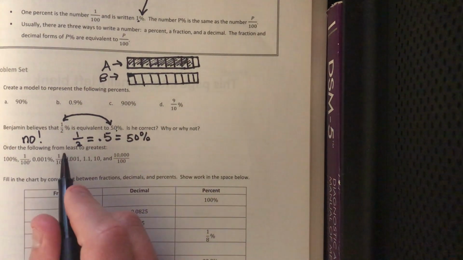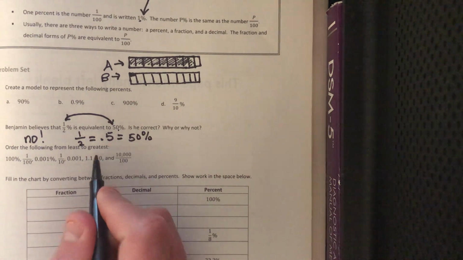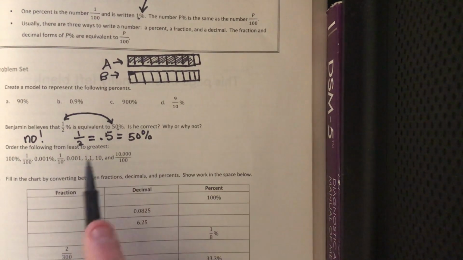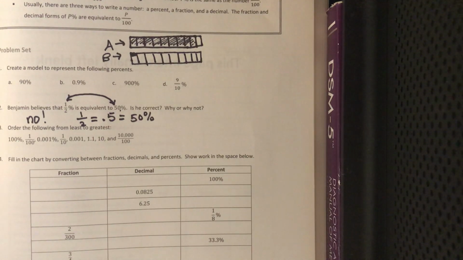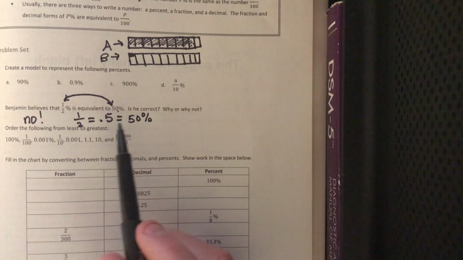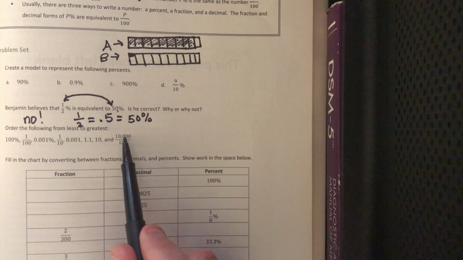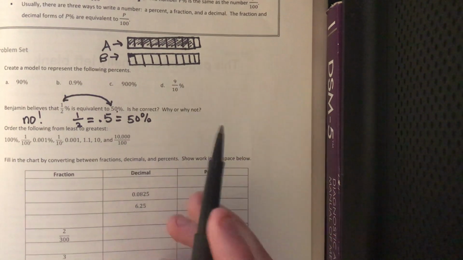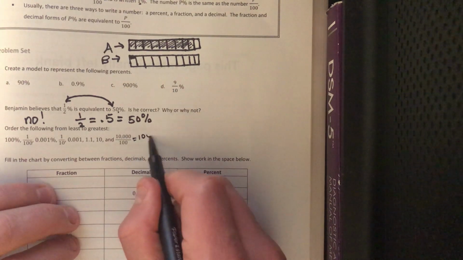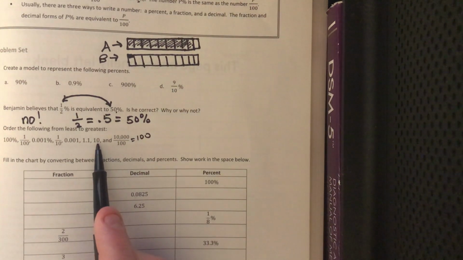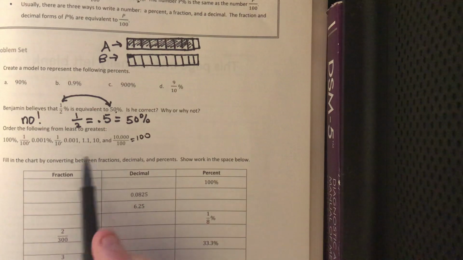All right, order the following from least to greatest. So every year when I look at students' work on this one, they tend to have made a lot of mistakes. So let's go through it. Let's see here. 10,000 divided by 100, that's the same as just 100. So I'm going to write that just to help myself out. And so here's 10, here's 1.1. These are probably some of the bigger ones.